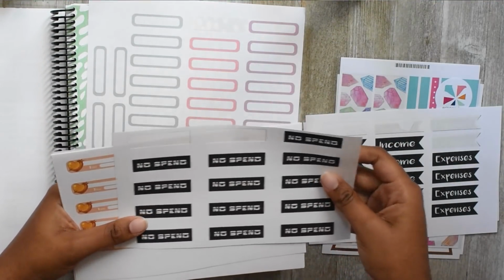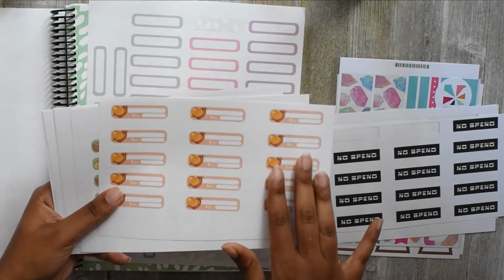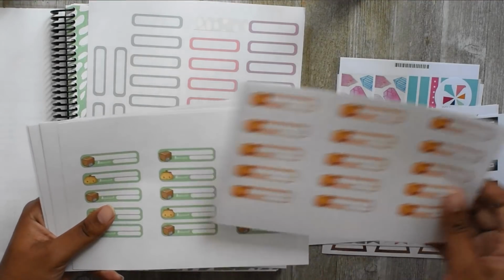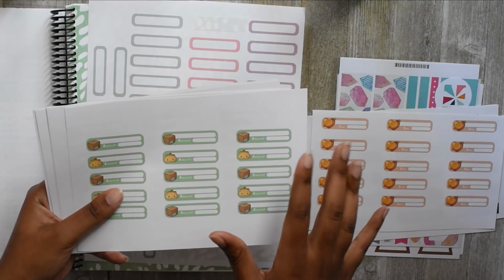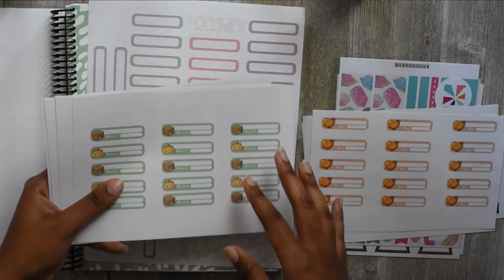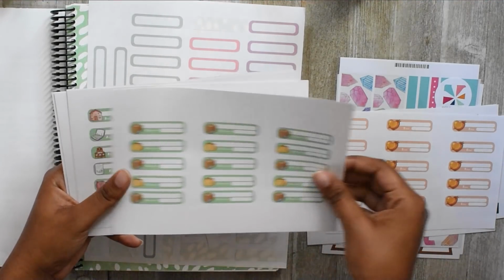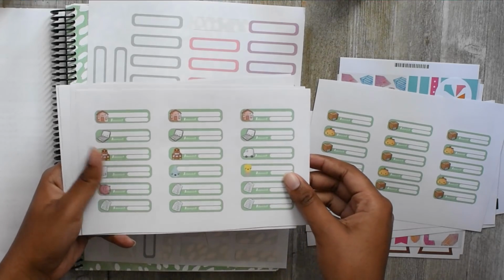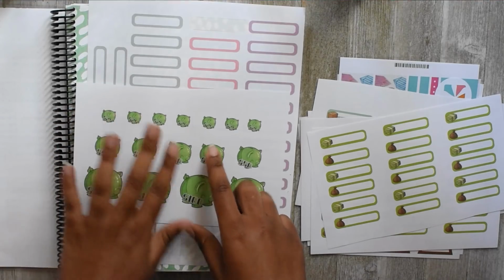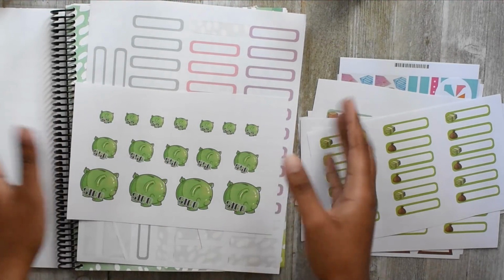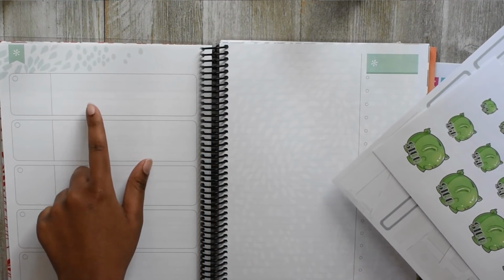I have my usual no spend stickers, and then these are the new stickers that I decided to make. These are the stickers that I'll be using for events. These are the stickers I'll be using to track Happy Mail, and I have a change jar that sometimes I like to go in and count. So whenever I do that, I'll just use these stickers. These are the ones that I created for my bills, and these are for the income. And this is for my savings tracker in the section where I normally do my savings wall.